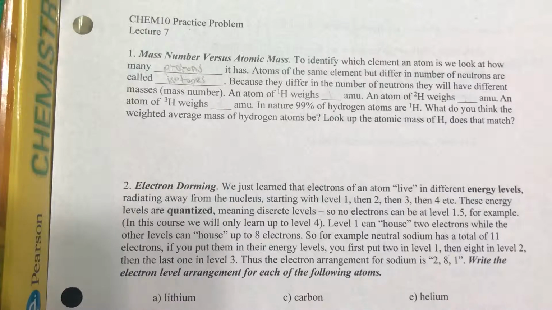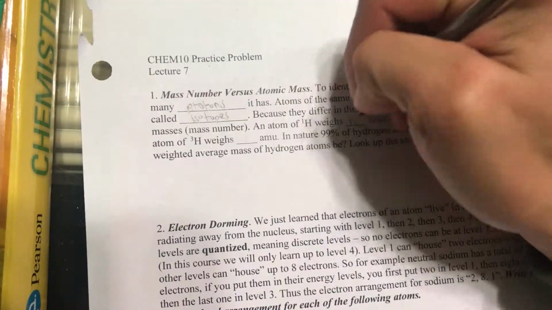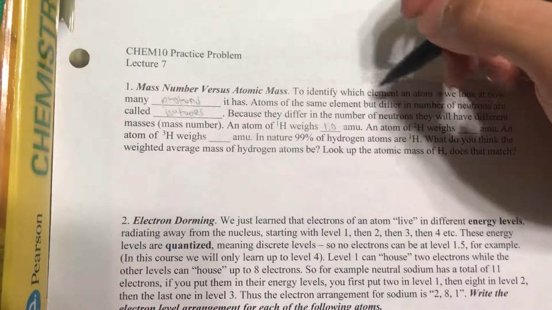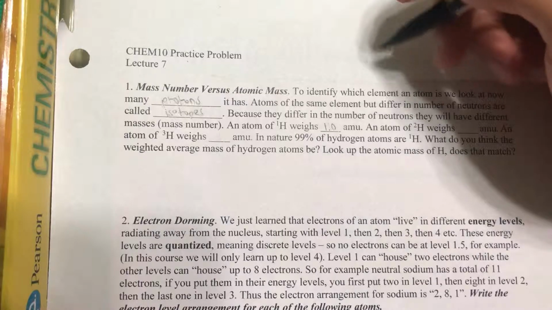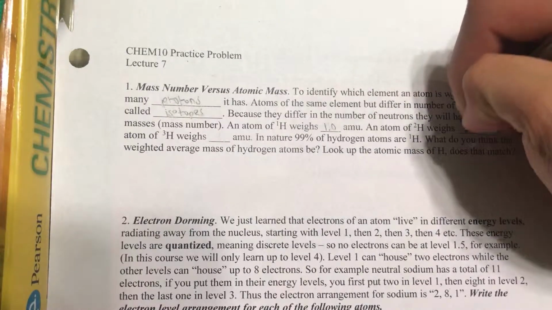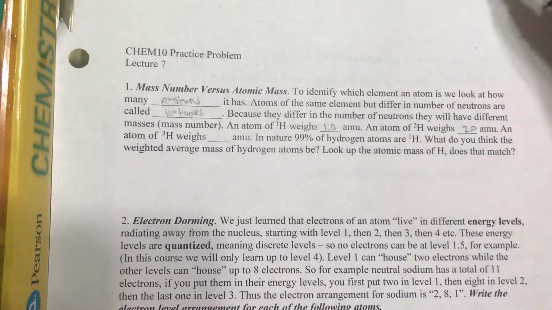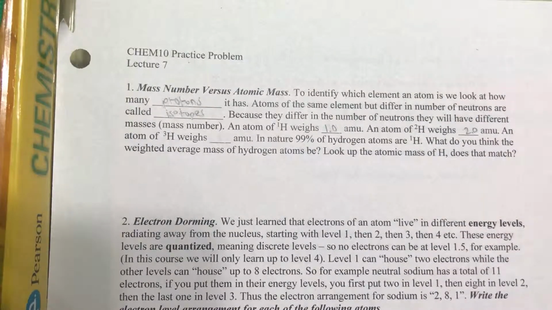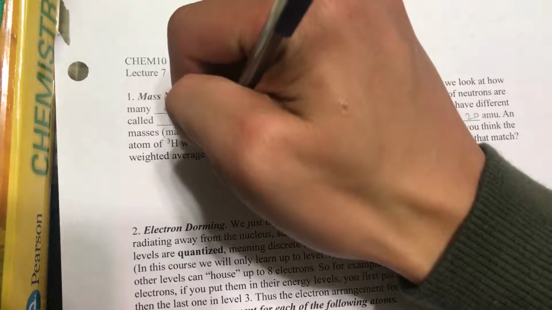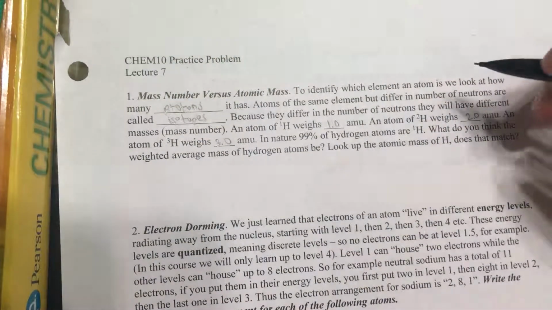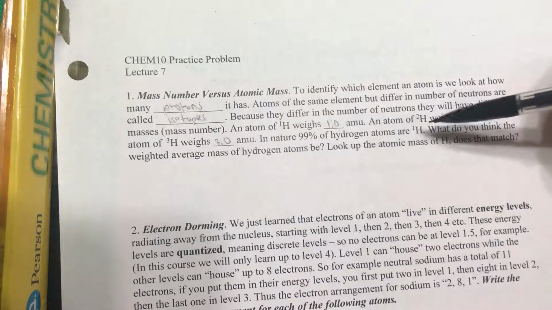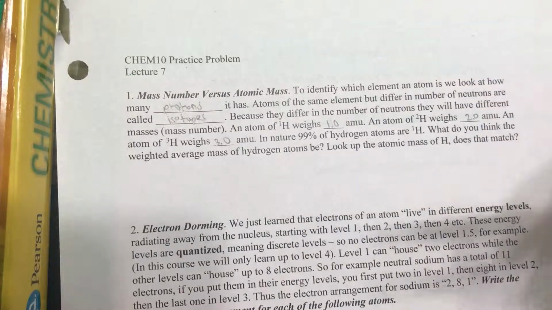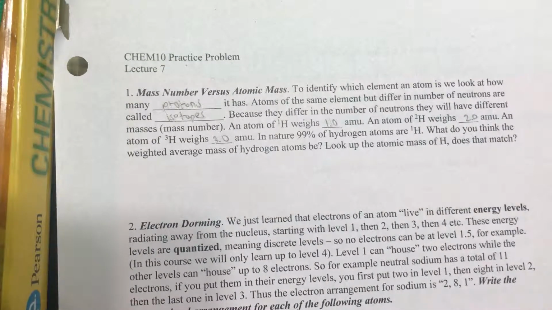An atom of 1H weighs about 1.0 AMU, and an atom of 2H weighs, so that's going to add 1 neutron, about 2.0 AMU, an atomic mass unit, and an atom of 3H weighs, so you add another one, about 3.0 AMU. In nature, 99% of hydrogen atoms are 1H, so most of them only have 1 proton and no neutrons.